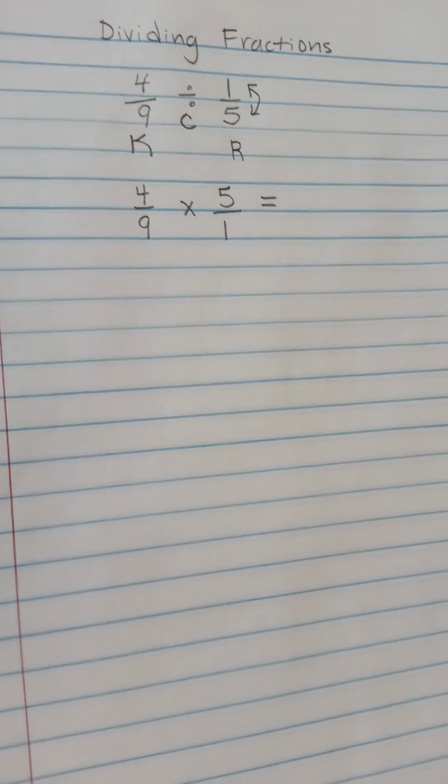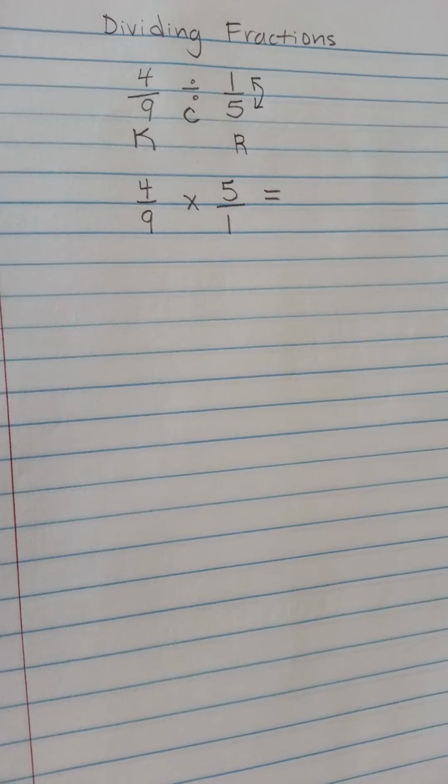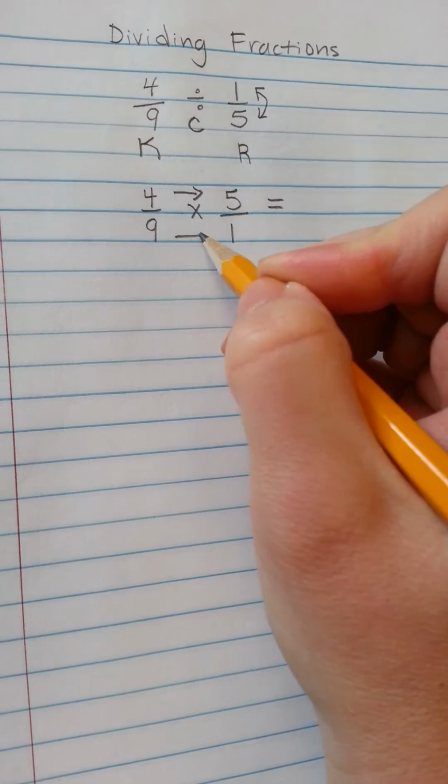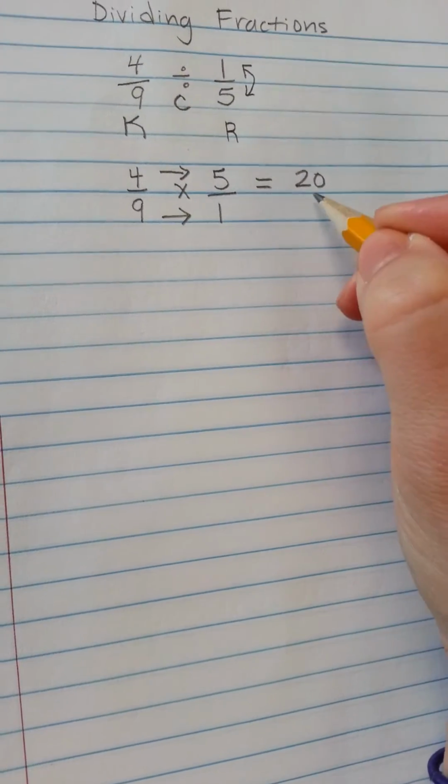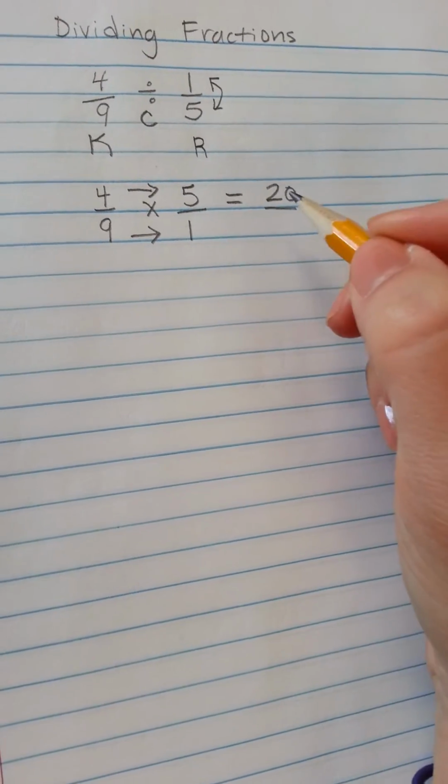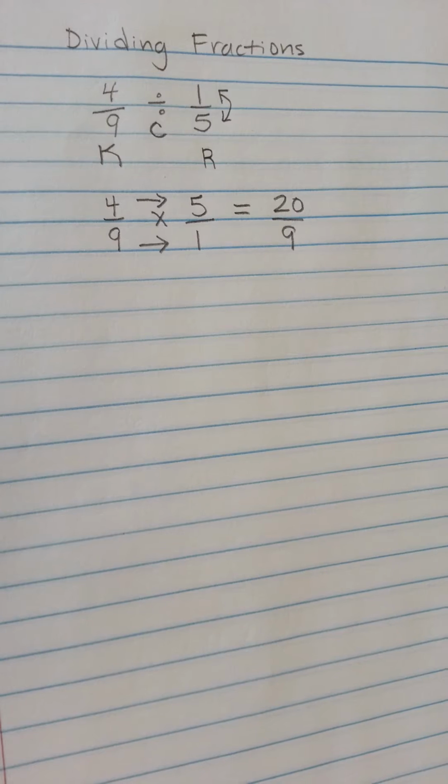Now my problem is actually a multiplication problem. So I can multiply straight across. 4 times 5 gives me 20, and 9 times 1 gives me 9.